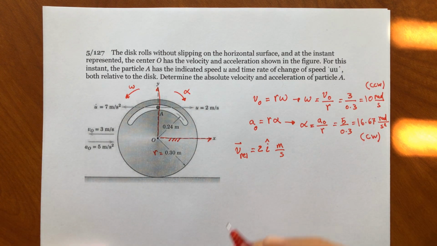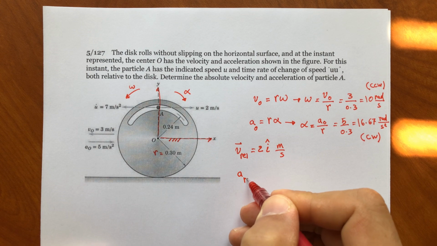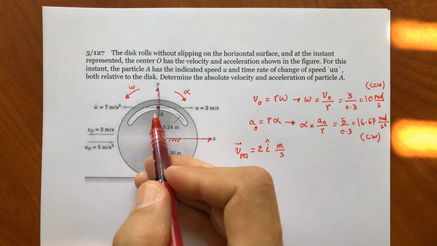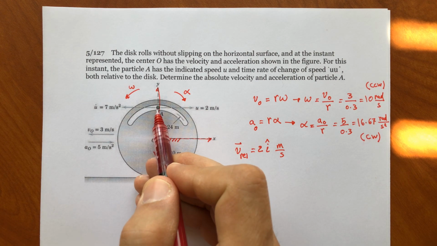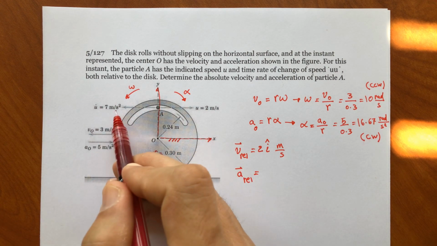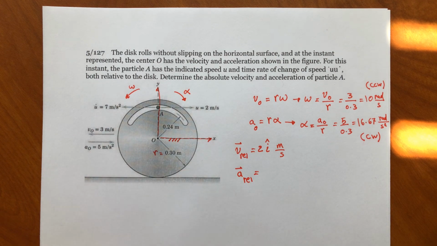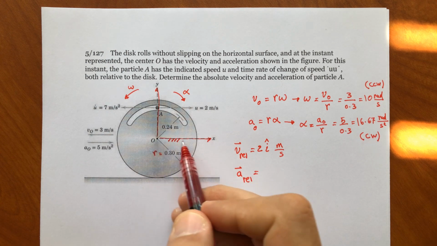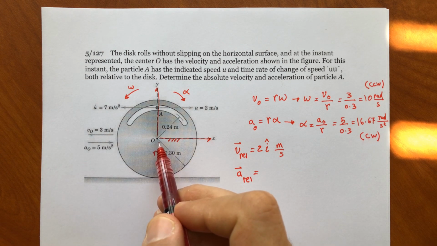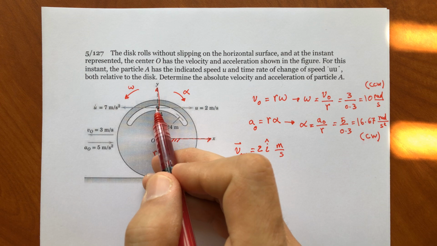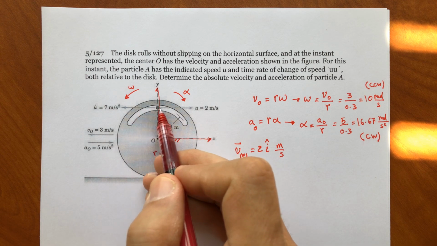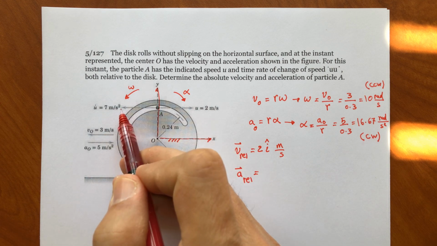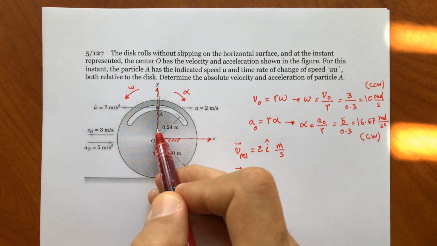How about the acceleration of it? Acceleration of that particle in the rotating frame, A rel. The problem says the change in the velocity, U dot, is to the left, and it is 7 meters per second squared. Is that the total acceleration of this pin in the rotating frame? No, it is not. Look at this pin, look at this ball. It is moving on this curve, right? So acceleration is gonna have 2 components, tangential part, U dot, and also the normal part.